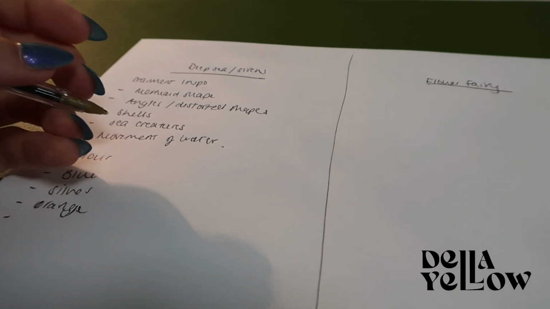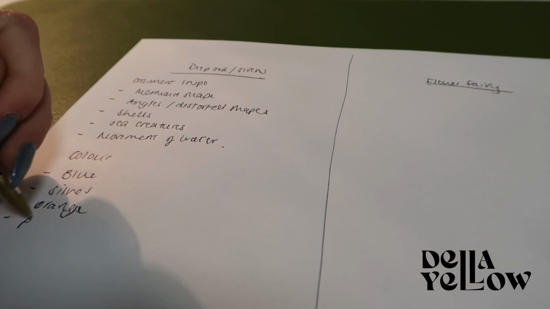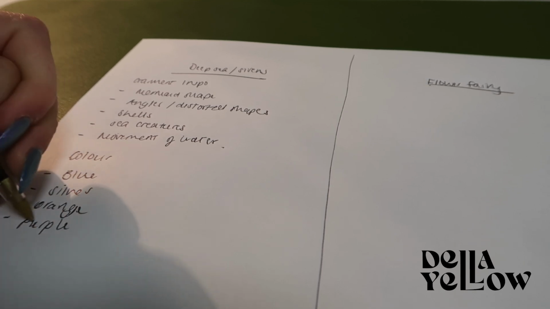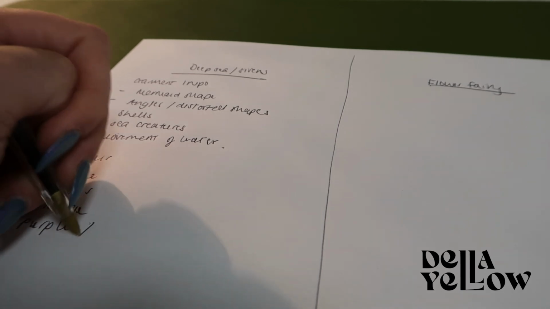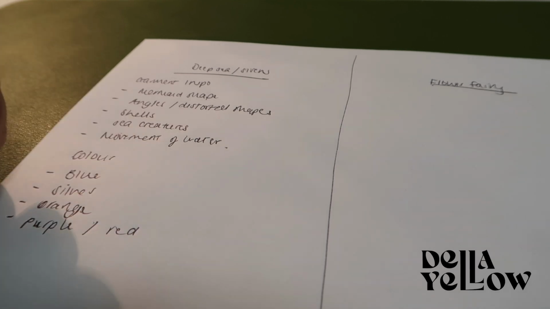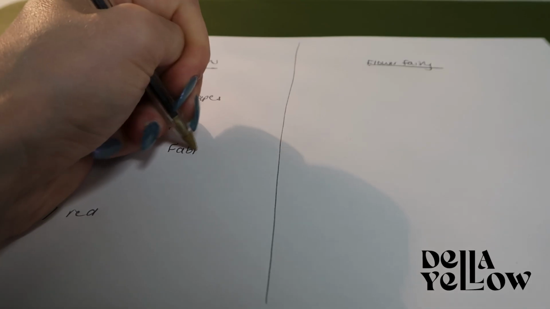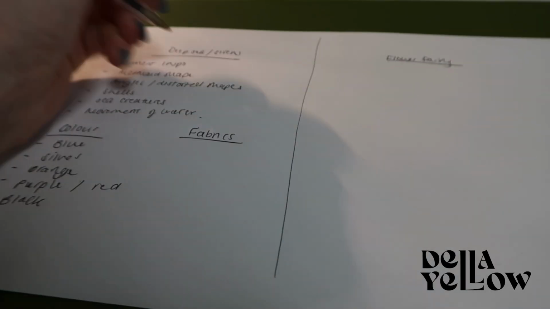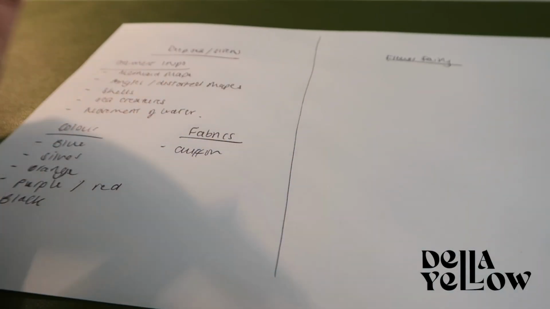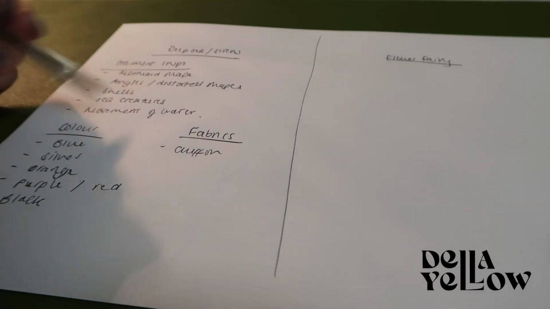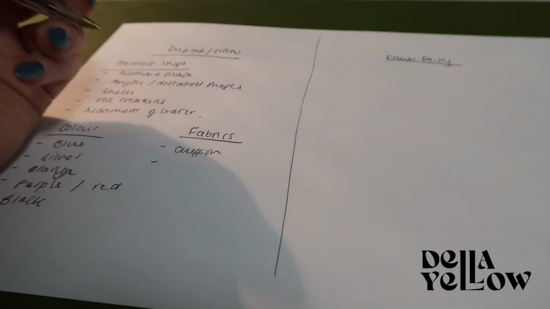And there is a consistent theme of purple, which I feel like is quite a classic mermaid colour, so we could potentially change this to red, which feels a bit more like siren energy, and then the classic black, I think, for the siren. In terms of fabrics, we obviously could use a chiffon, which feels very relevant for mermaids and water, as it's a very fluid fabric.